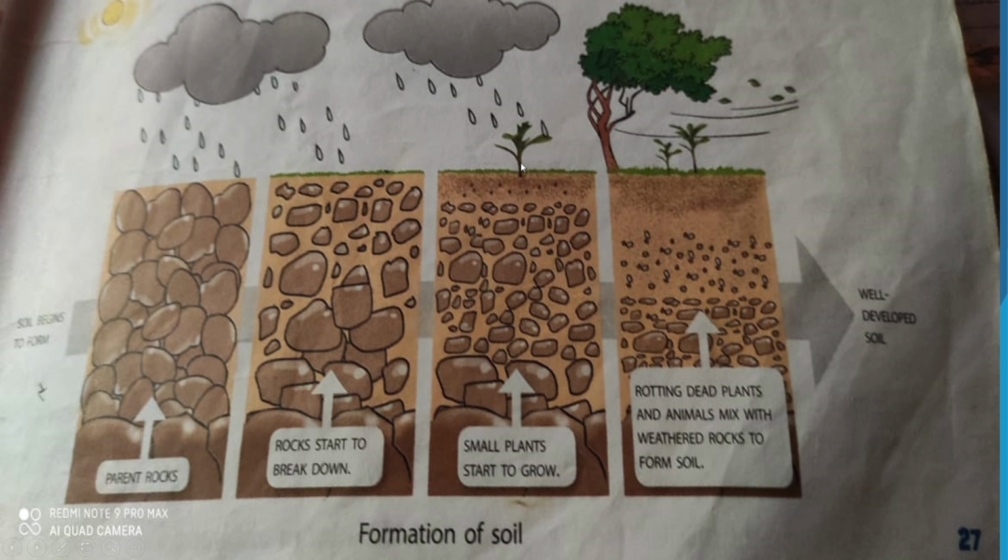This plant also will die and rot and get mixed with the soil. So it becomes a good nutrient for the soil. Again, more and more plants started to grow on the land. This helped animals to grow on the land. So as time passed, what happened? More and more remains of dead plants and animals mixed with the weathered rock to form a layer of soil on the earth. So finally, we get a very good layer of soil on the earth.